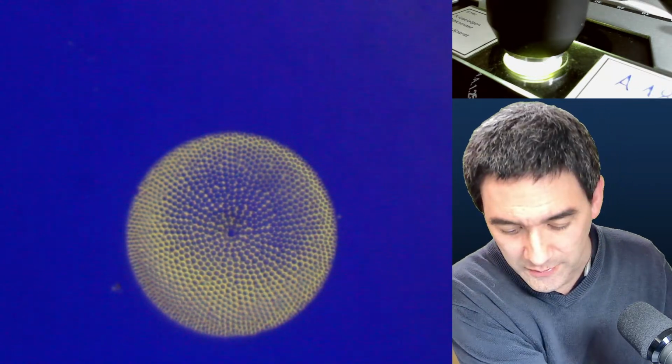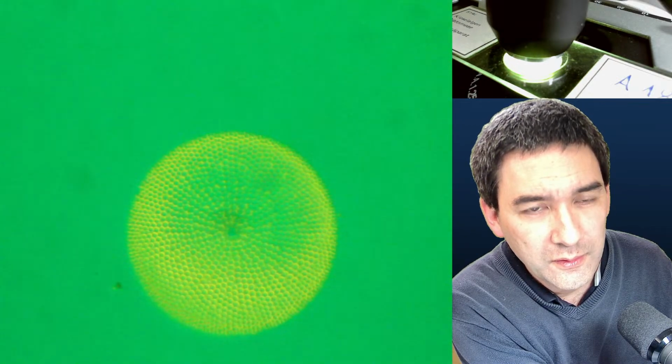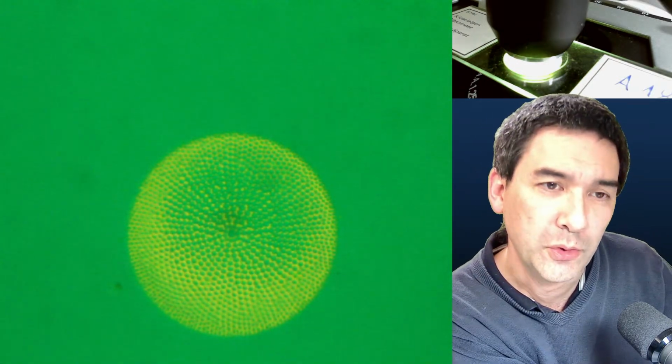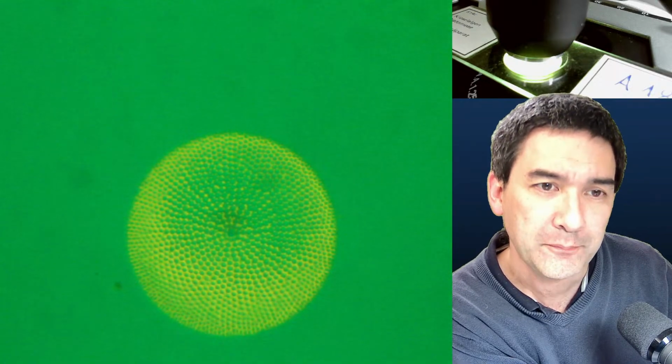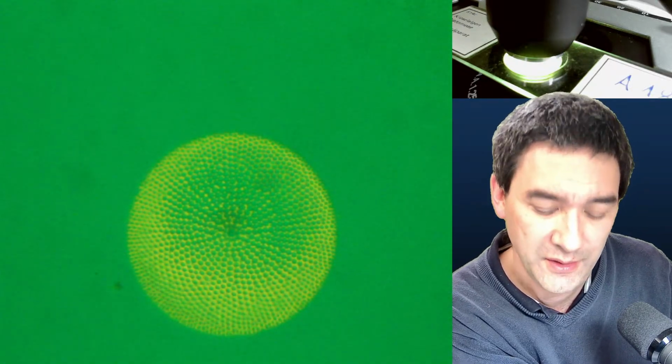So let's try a different one. It's the blue-yellow one. Let's try the yellow-green one. That looks nice, but maybe the contrast is not quite as high as with the blue-yellow one.